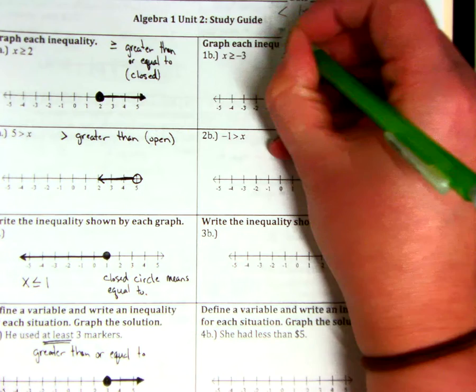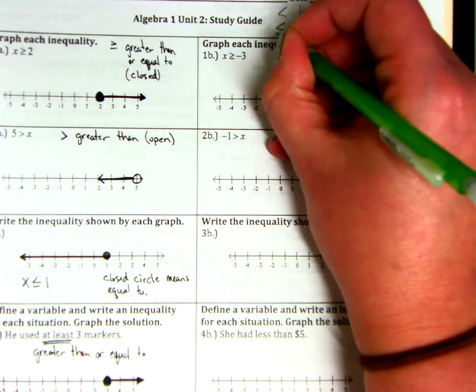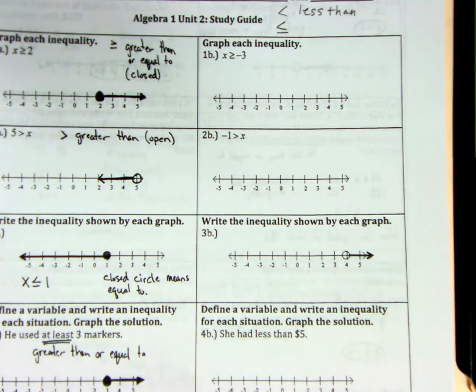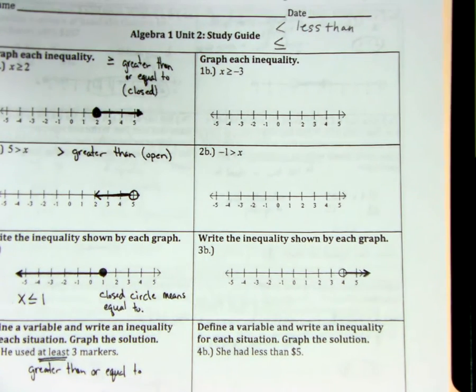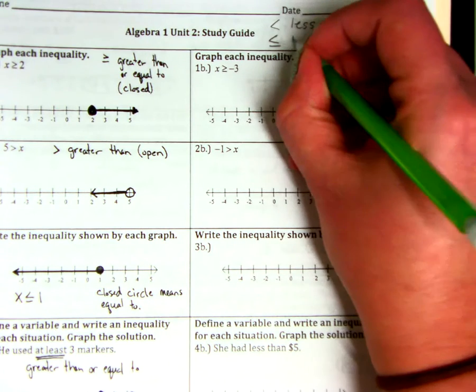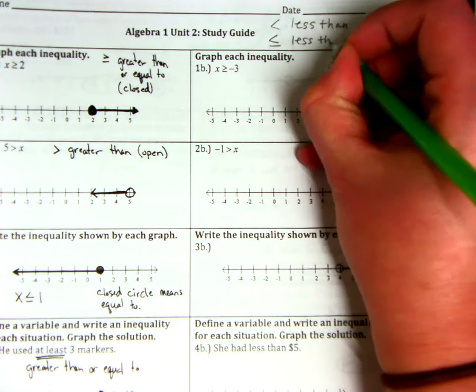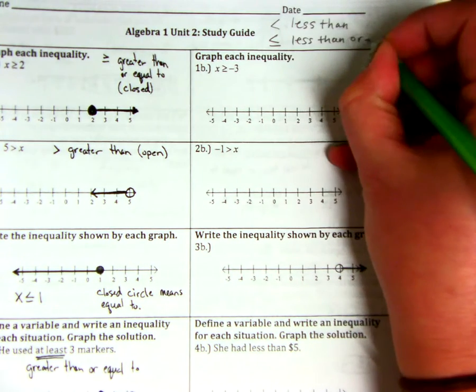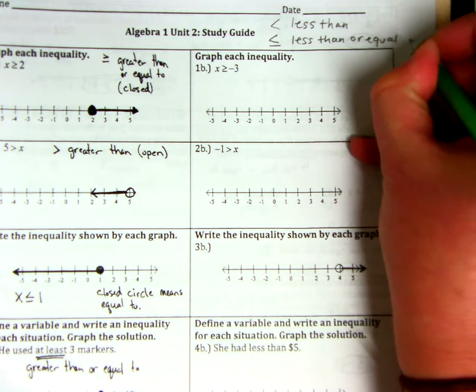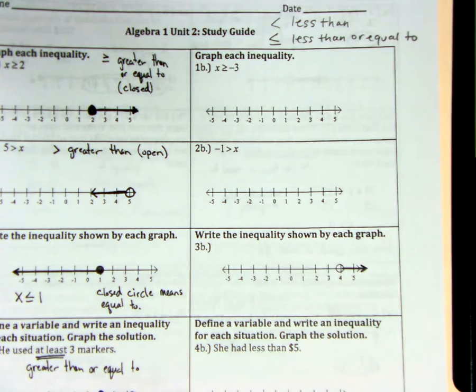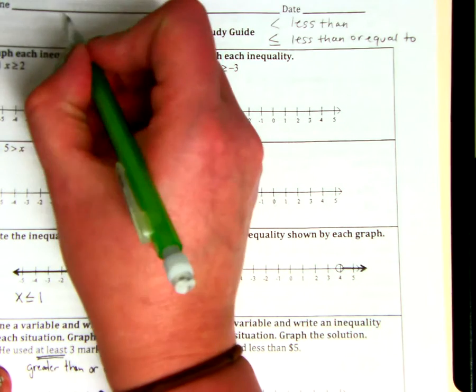And if it has the line underneath, that means that it could also be equal to, less than or equal to. Because our answer could be included. Okay, we also have the guy that goes the other way.